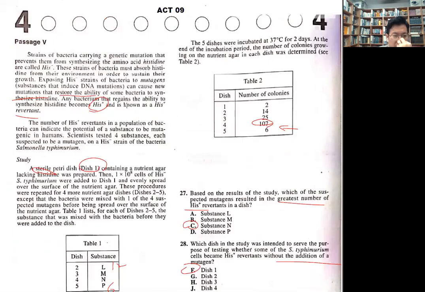In the beginning, what they actually try to use is the histidine, and then the mutagen is another one because they expose it and then it changes.